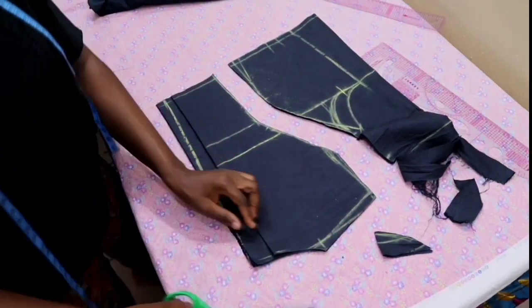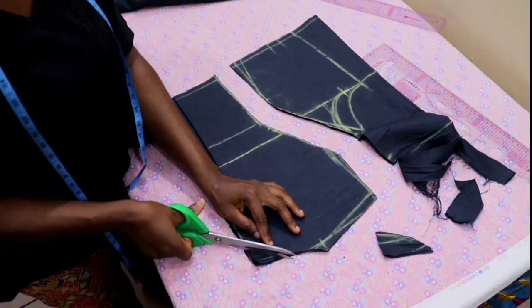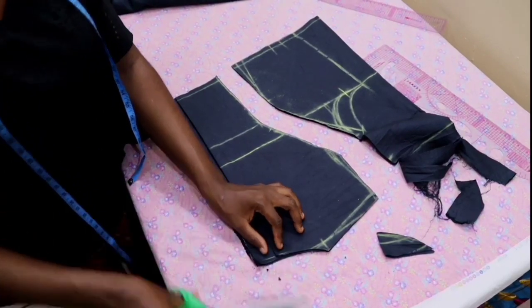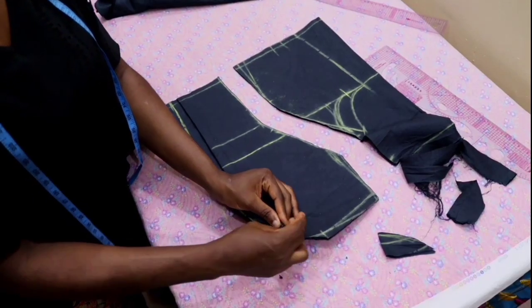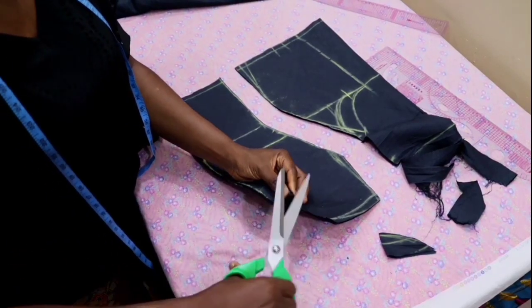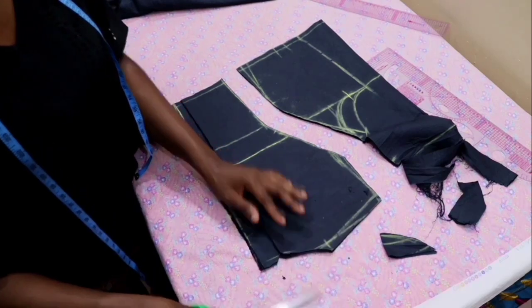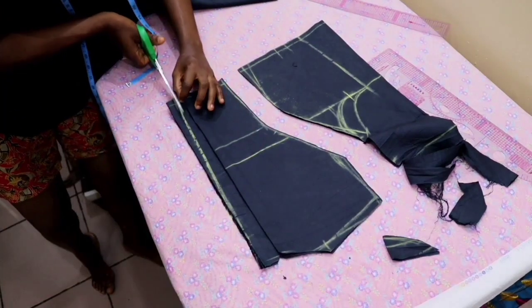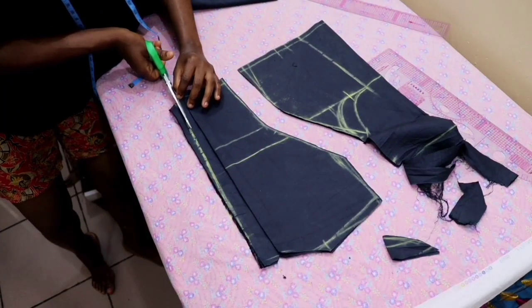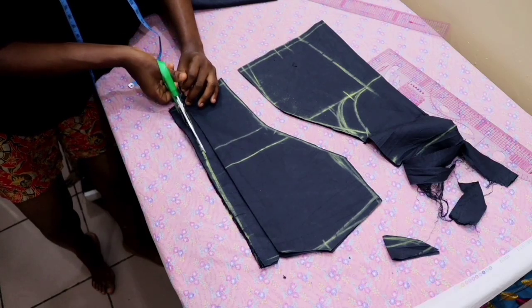Like so. Hope we are following. Then after that I'm going to notch the zip allowance on the neckline and also the center of the front neck like so. Then after that I'll trim off the new zip allowance like that.